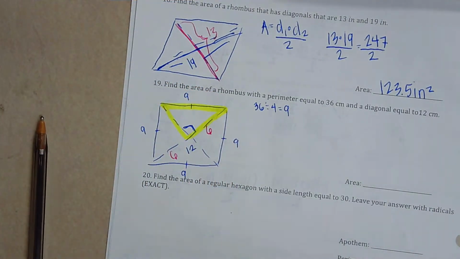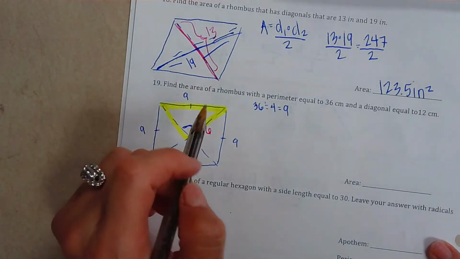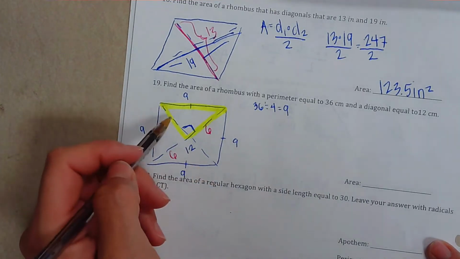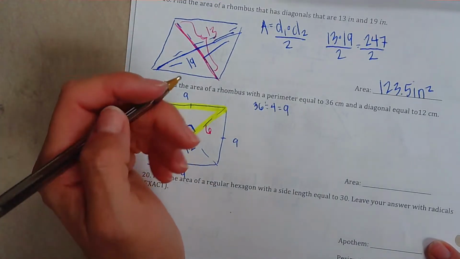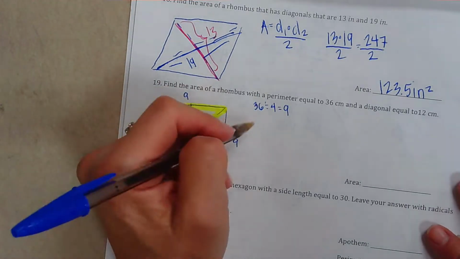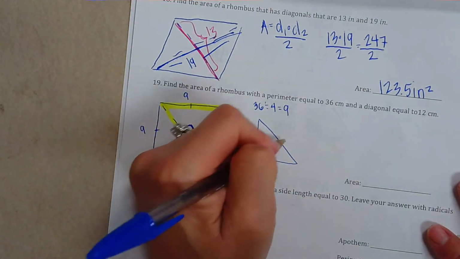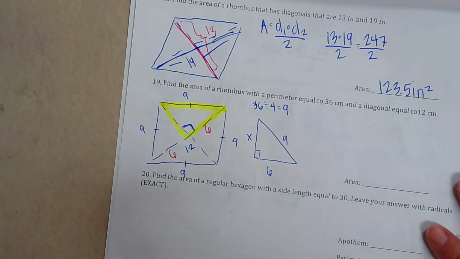We know 2 sides, so to find that third side and then find the area, we are going to use the Pythagorean theorem. So because we have a triangle that looks like this, 6, 9, and we want that.